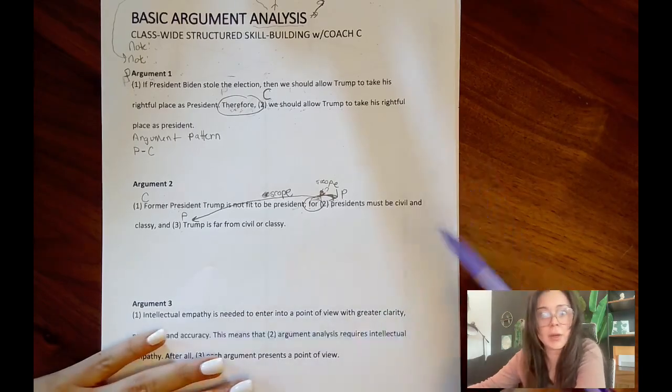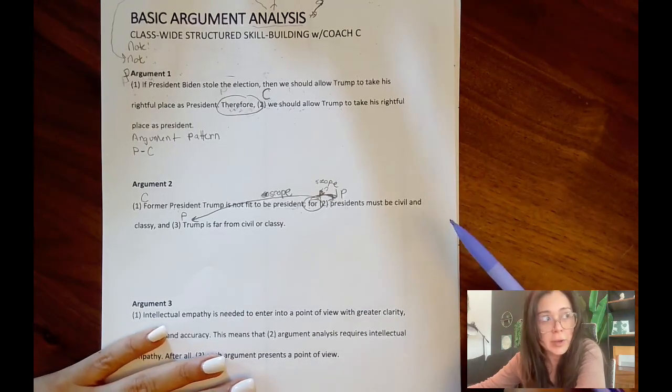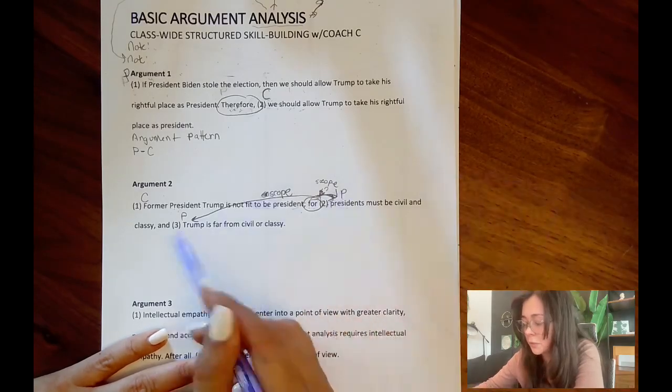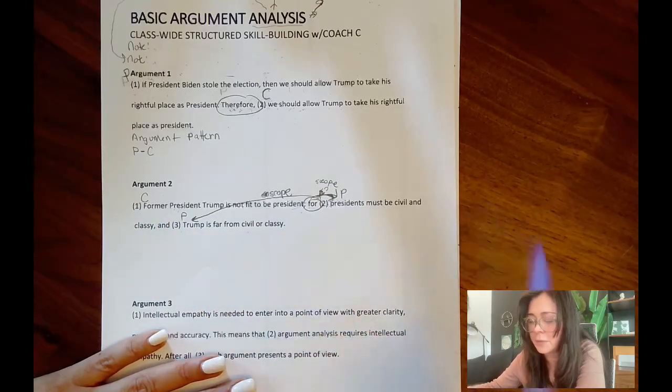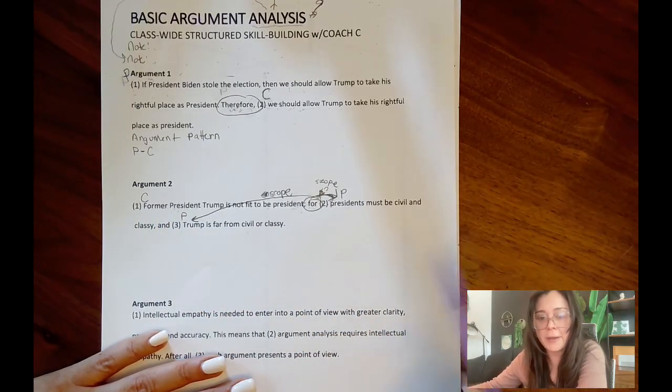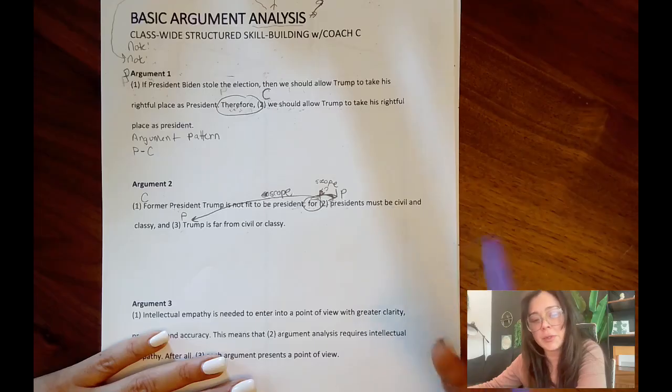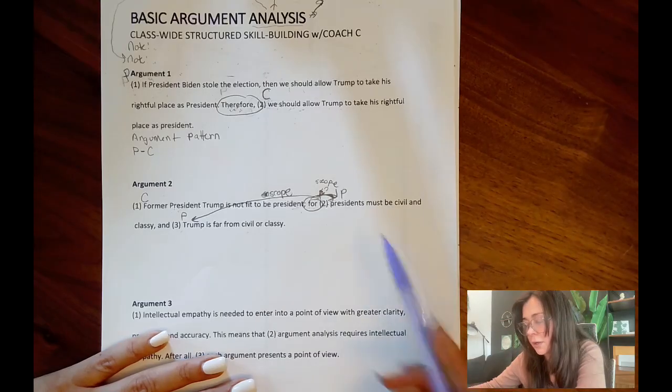This would make a great true-false question, extra credit question, or bonus points question during a verbal oral quiz or a written one. If I said how many statements are in this argument, you should say 3, right? If I say how many premises are in the argument, you would say 2. If I say how many conclusions, well, it's a simple argument, so of course it has only 1.